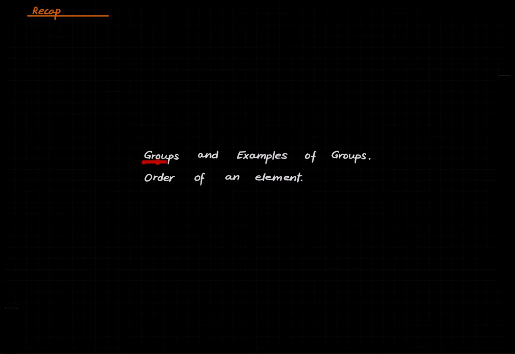Previously we have looked at what a group is, we have looked at many examples of a group, and we have looked at the notion of the order of an element, and we also discussed some applications. So I'm not recalling these things because we have seen them many times. Let's directly start.